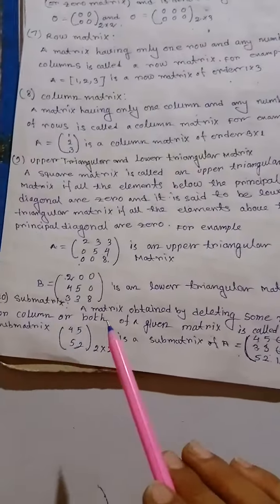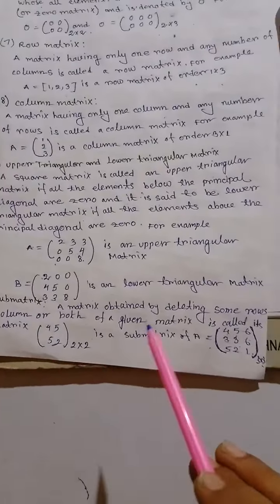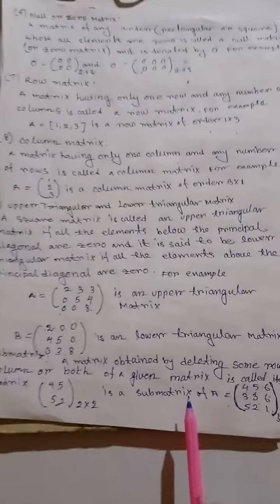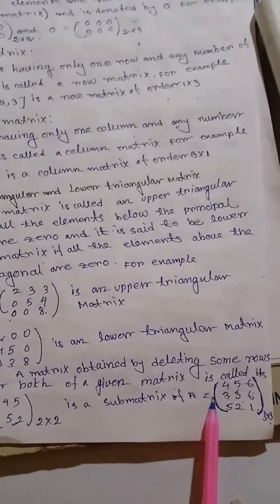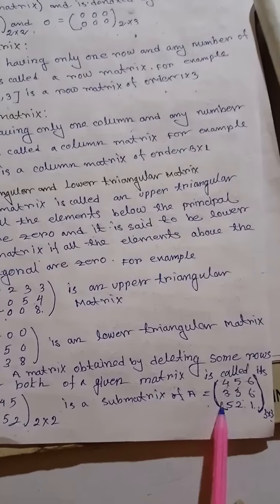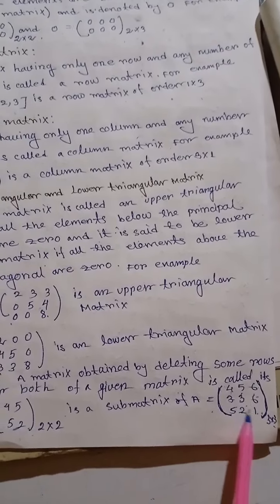A matrix obtained by deleting some rows or columns or both of a given matrix is called its submatrix. For example, the matrix 4 5, 5 2 of order 2 by 2 is a submatrix of the 3 by 3 matrix with rows 4 5 6, 3 3 6, 5 2 1.